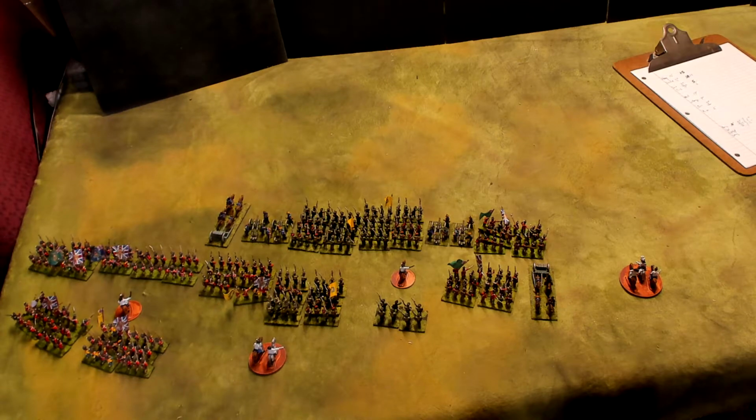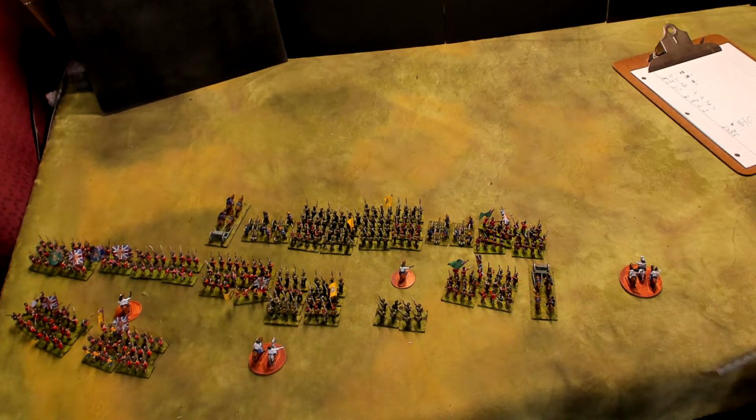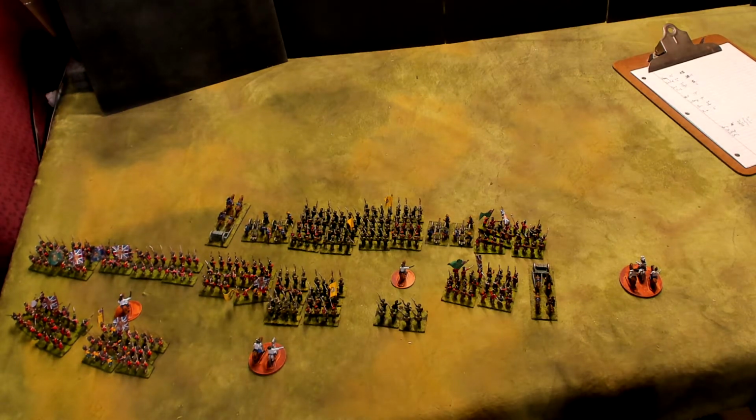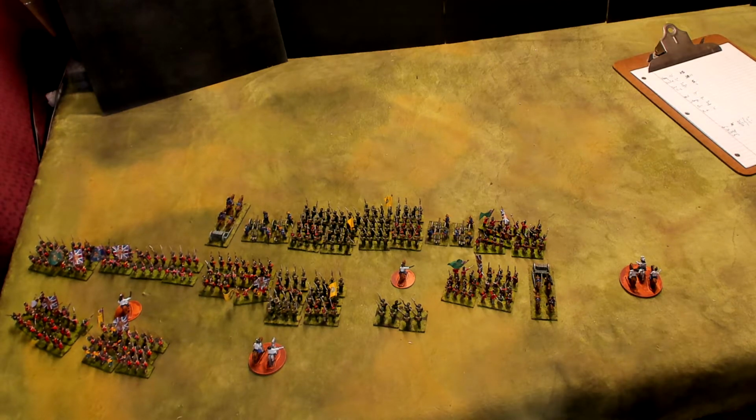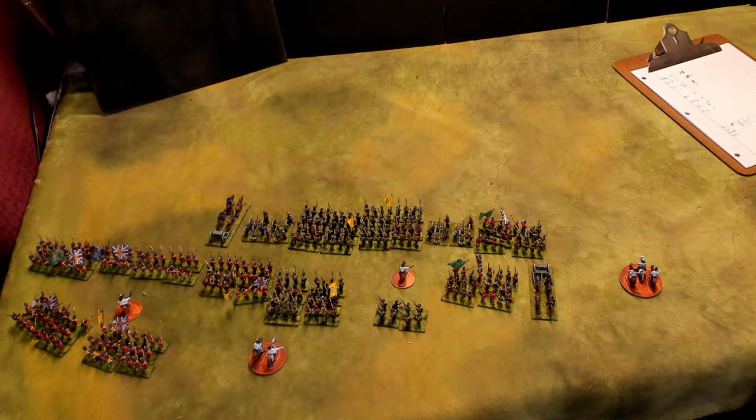Now, if I upped it to 4-inch brigades and 8-inch division, then of course, and this one doesn't say that the division should be upped, but if it's Picton, it would be upped, right? Picton would have the 8-inch range, but this is not Picton.